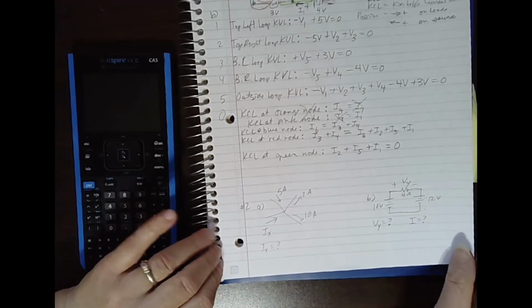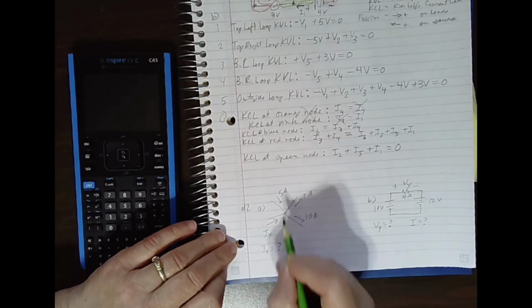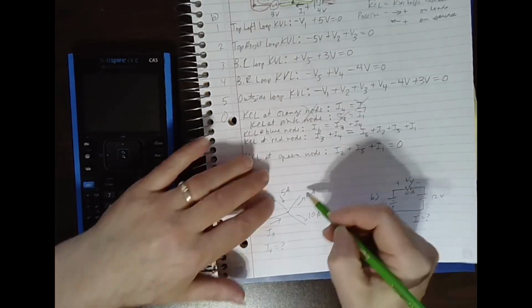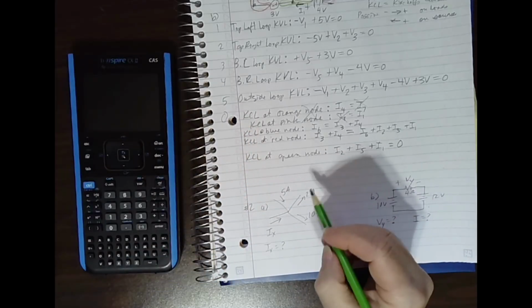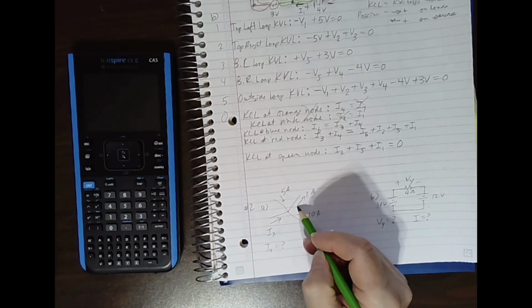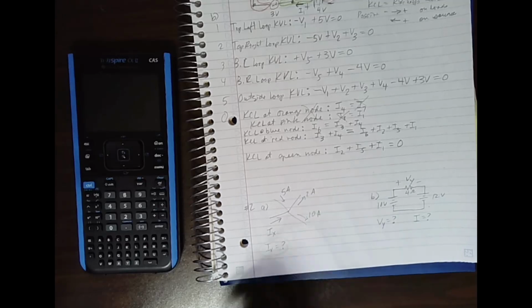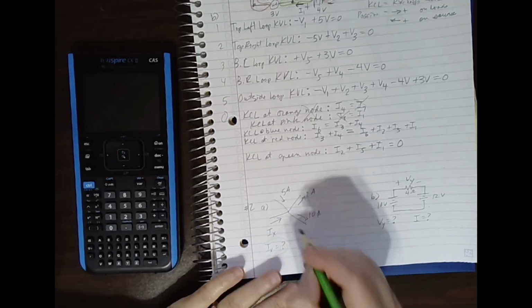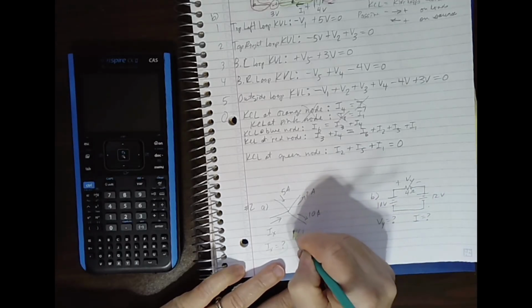Down here, let's do this little practice problem. We've got a piece of a circuit, so we'll assume there's stuff out on all these branches, maybe a resistor, source, whatever. It tells us we've got some current IX going in here, 5 amps going in here, 2 amps out, 10 amps out. It wants us to tell it what IX is. Well, we're going to do KCL at the node.